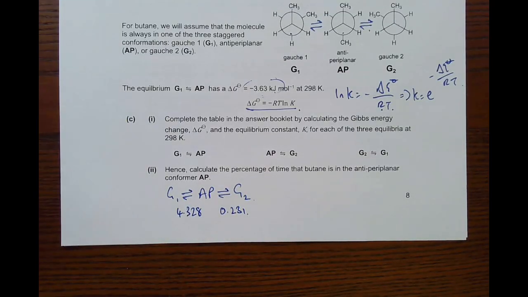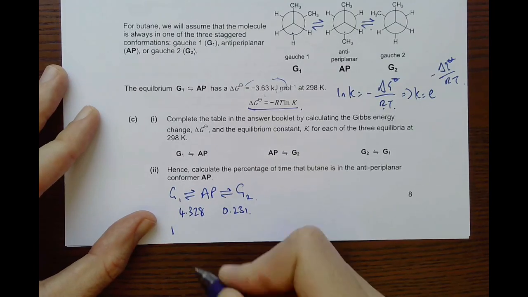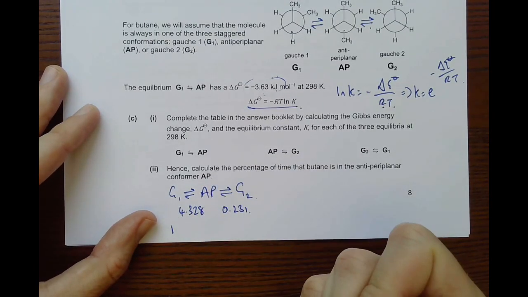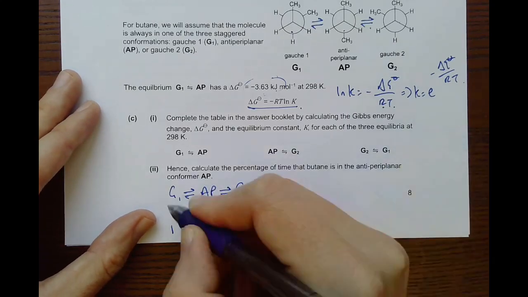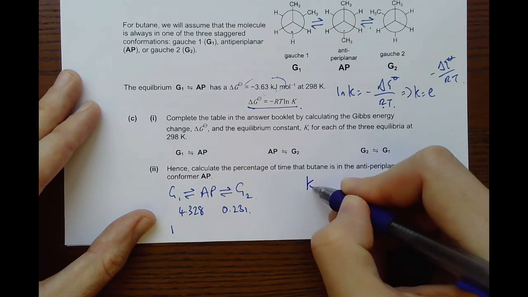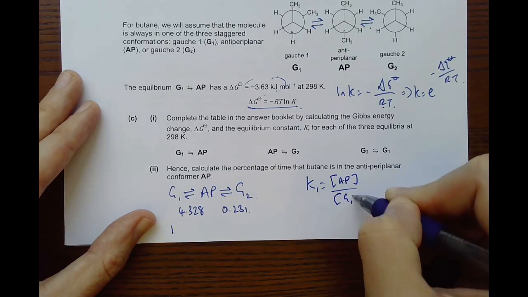Now the way that I find this easiest to do is just to start putting in some numbers. So let's suppose I had 1 as my amount of G1. If I had 1 as my amount of G1, remember this first K here, let's call it K1, is going to be the concentration of the antiperiplanar over the concentration of G1.